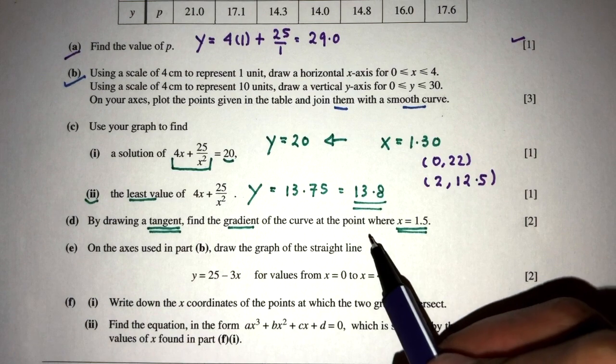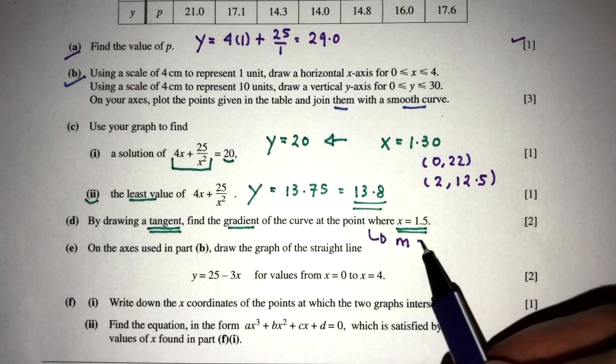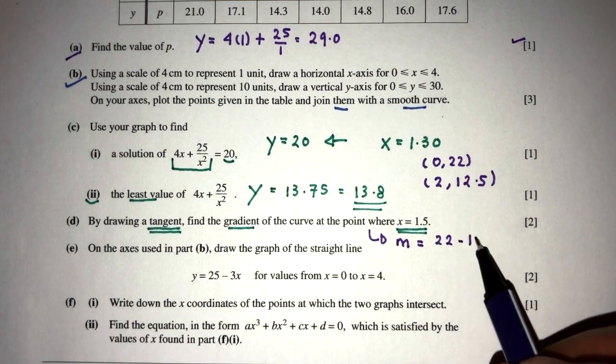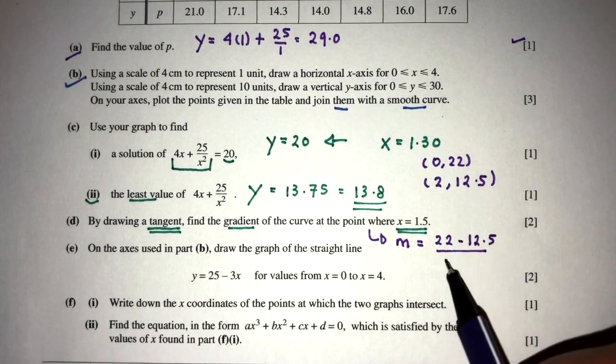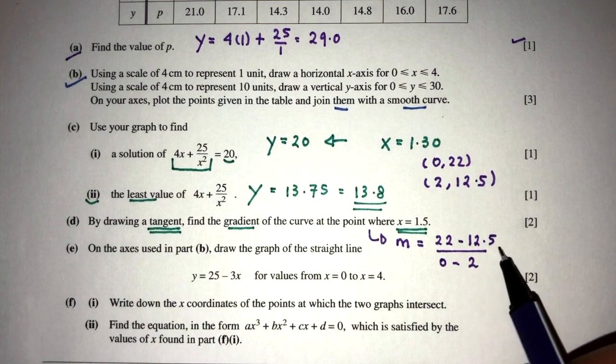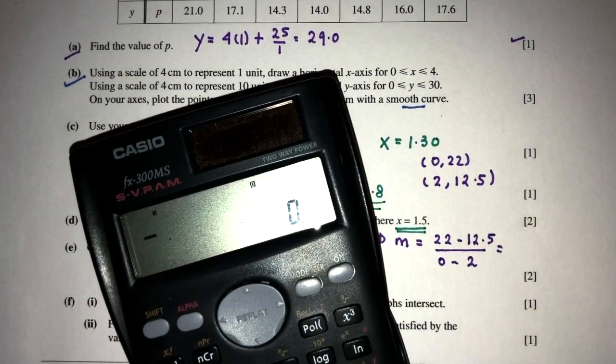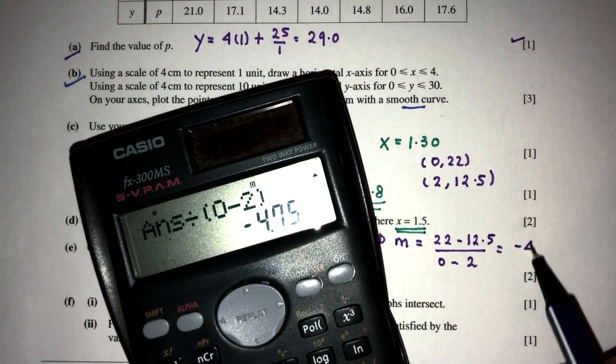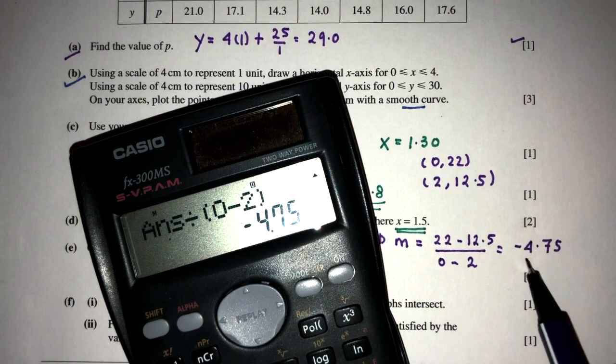So to find the gradient, you have to use your formula, which is y2 minus y1 over x2 minus x1. So 22 minus 12.5 divided by 0 minus 2, that will be minus 4.75, correct to 3SF.